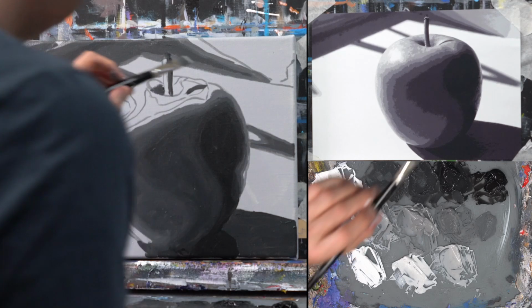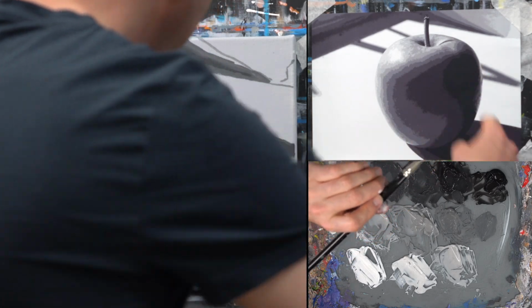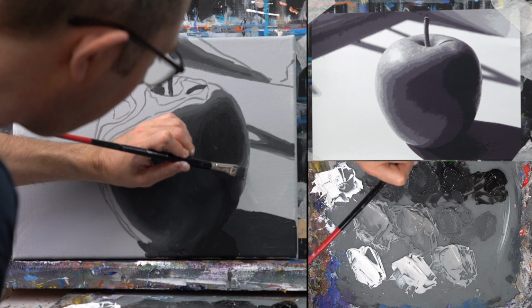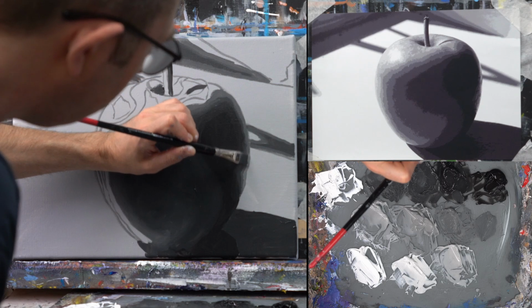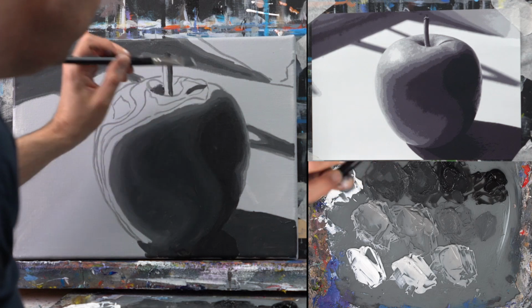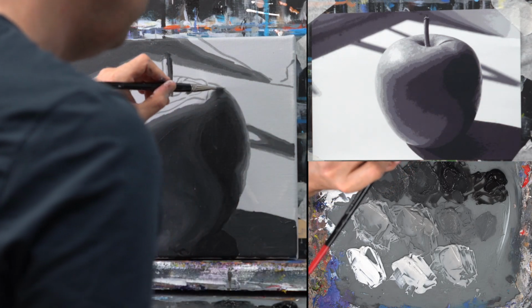Again, easiest is to start on the apple itself. So we have a little bit of that very light or rather light value at the side of the apple over here, at the outer side. There we go. There I see it as well, like this.